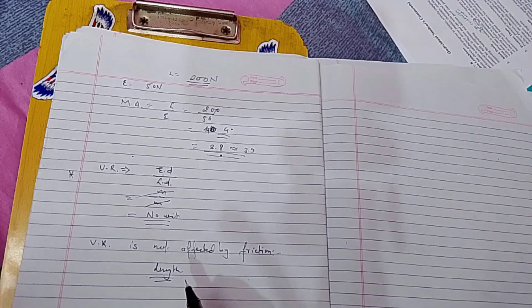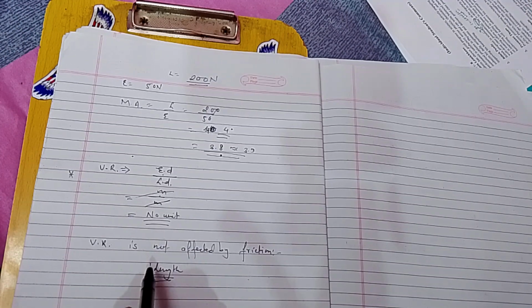Since VR is just the ratio of two lengths, and length is not reduced by friction, VR is not affected by friction.